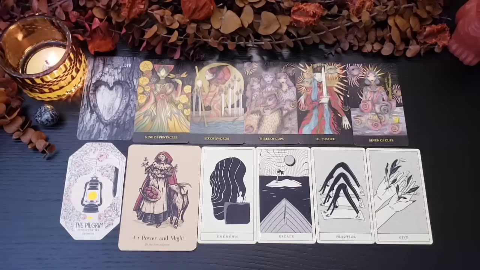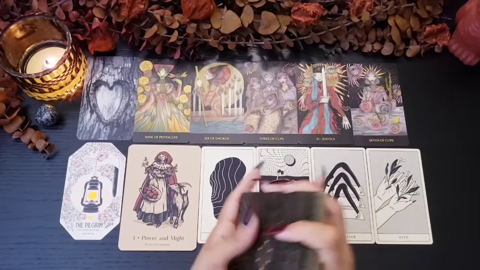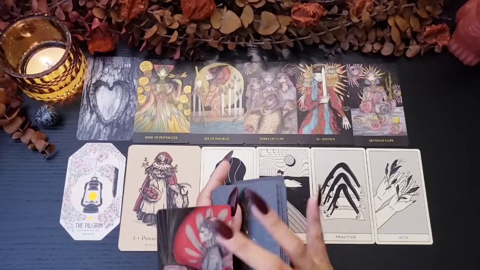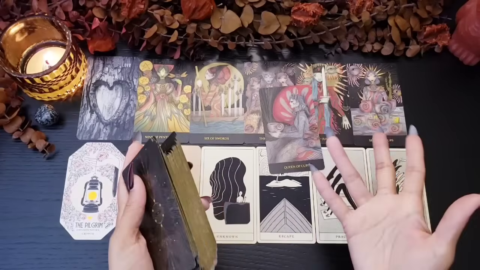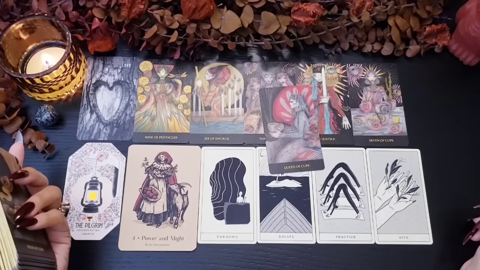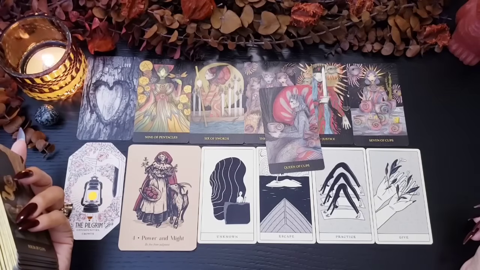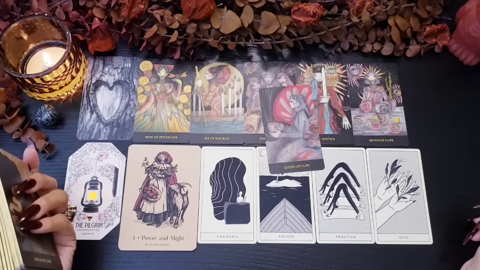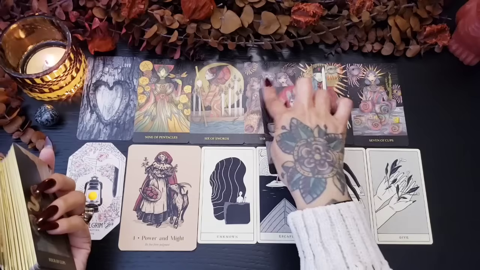Okay, let's clarify Justice first off, because that is the major arcana here. Why is Justice here? The Queen of Cups. This is love, nurturing, compassion, empathy. Emotional support, right? Which is also what the Three of Cups is.